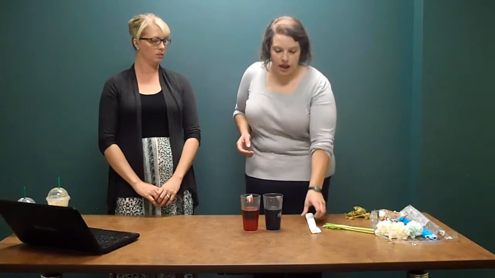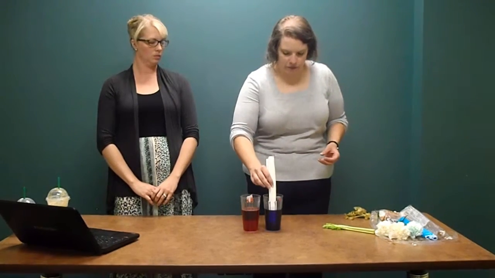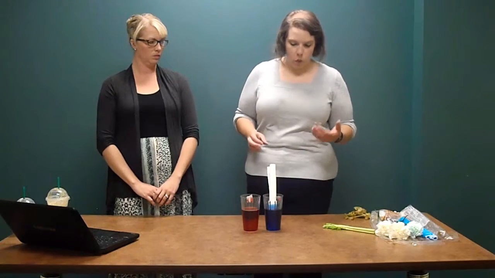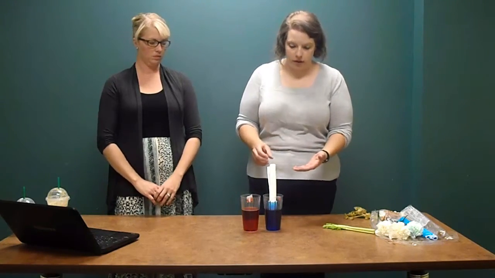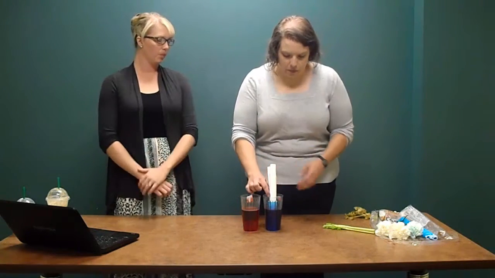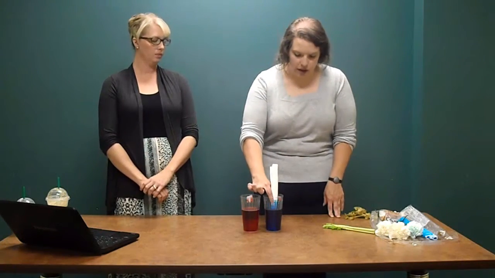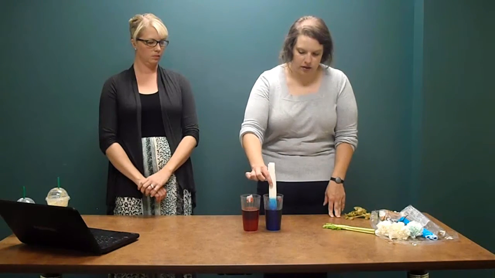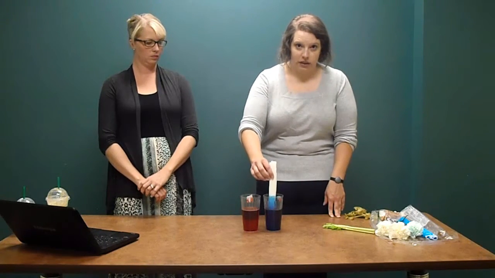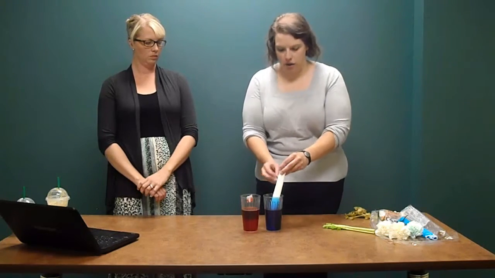So I'm going to put this paper towel into the blue water. I want you to observe what happens to the paper towel and what happens with the water. So as you can see, the paper towel is sucking up the water and it's pulling the blue dye up towards the top. This is really similar to how plants carry water.